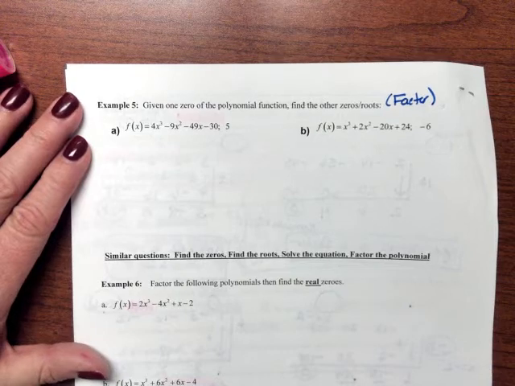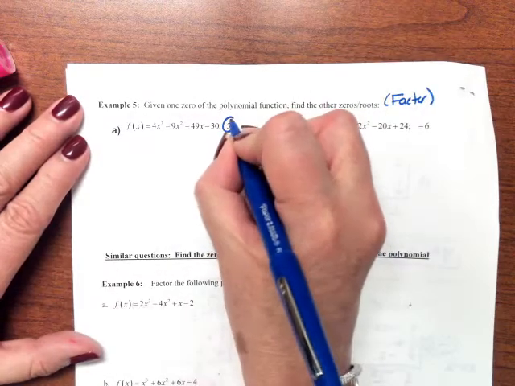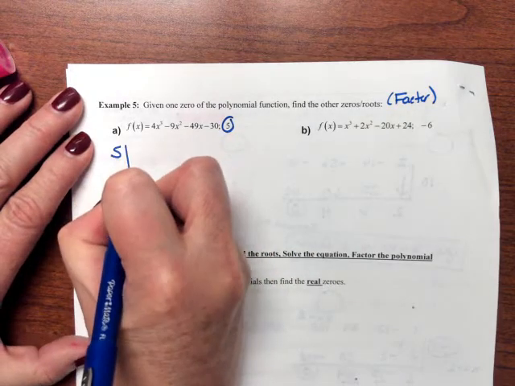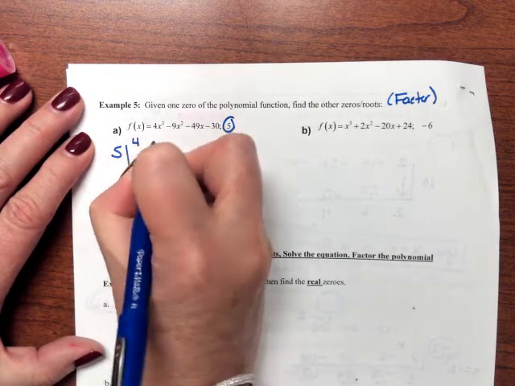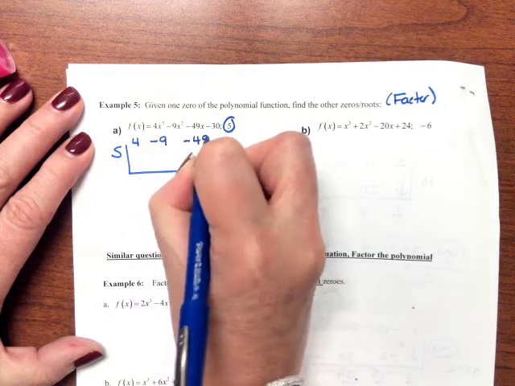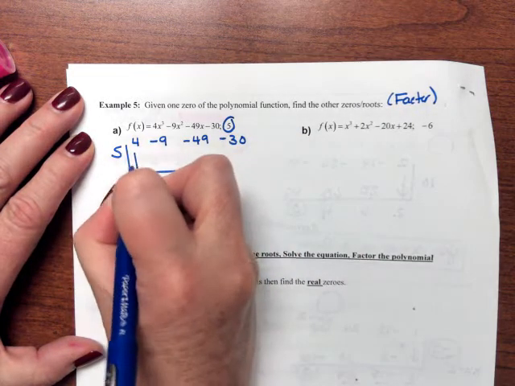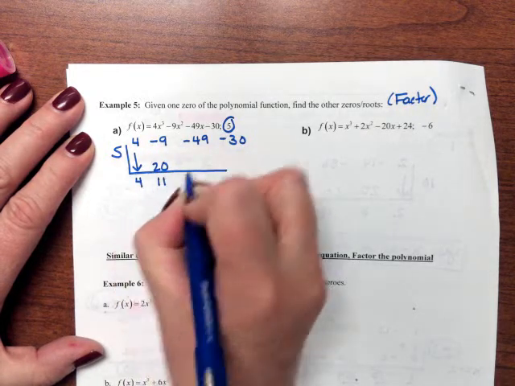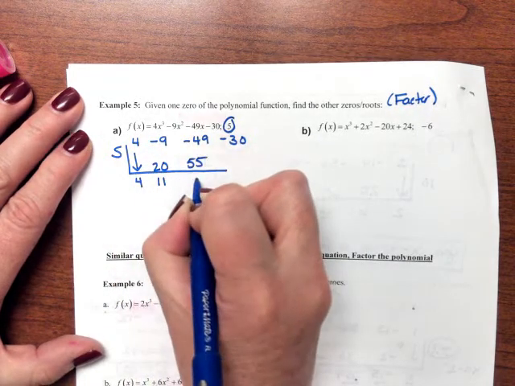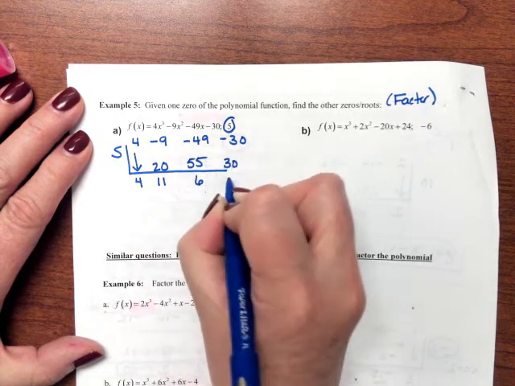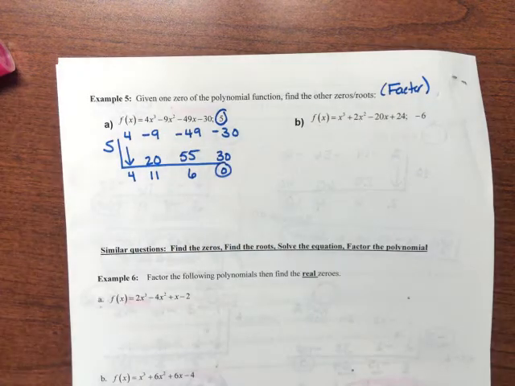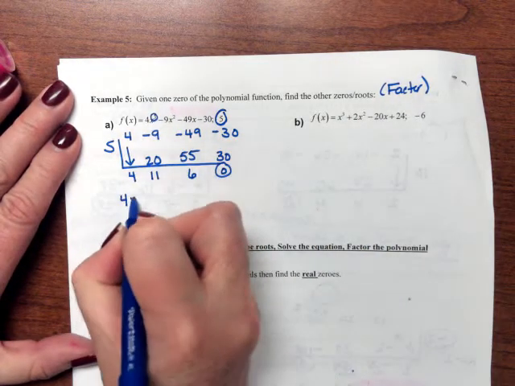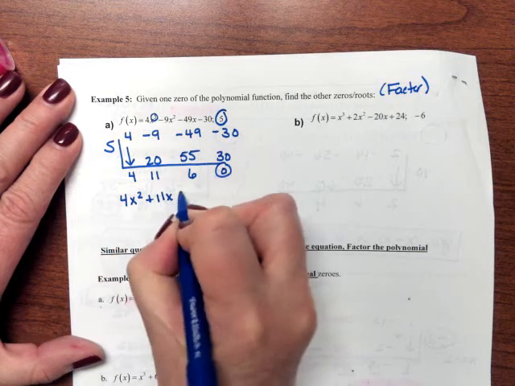So just like we did in the previous example, I'm giving you a 0. I'm giving you a 5. So what I want to do is factor f of x. So here's my synthetic division. Bring down the 4. Negative 9 plus 20 is 11. 55, that's going to give me 6, 30, and that's a 0. Again, I'm starting with an x to the third, so I'm going to drop this down to 4x squared plus 11x plus 6.